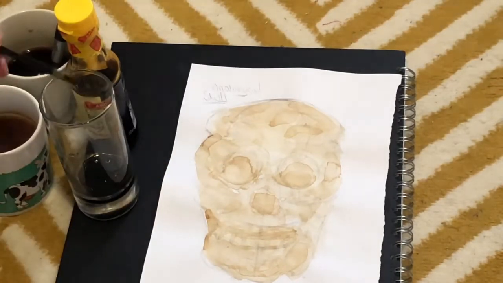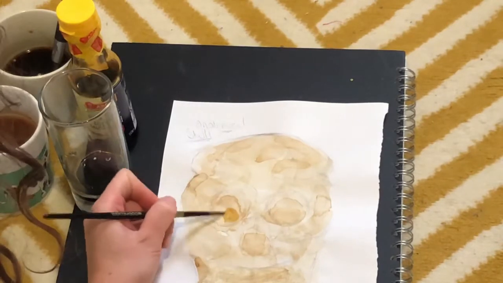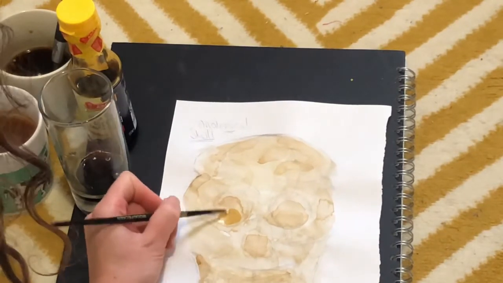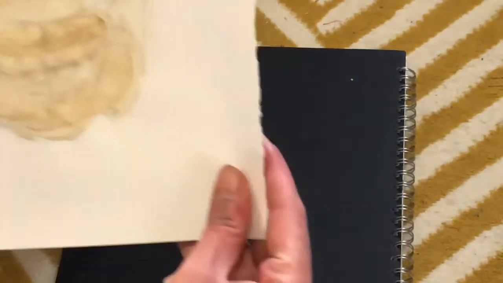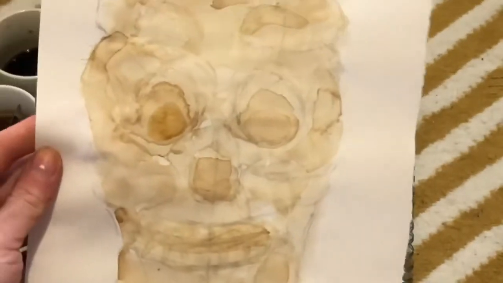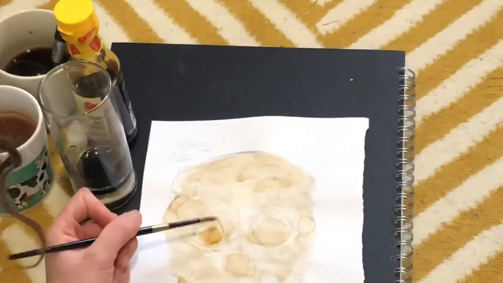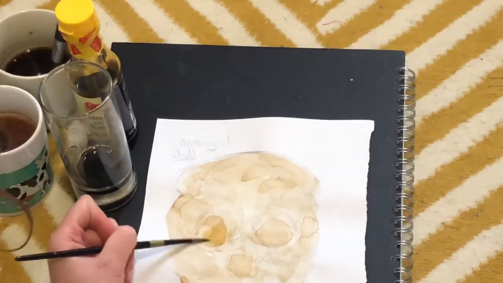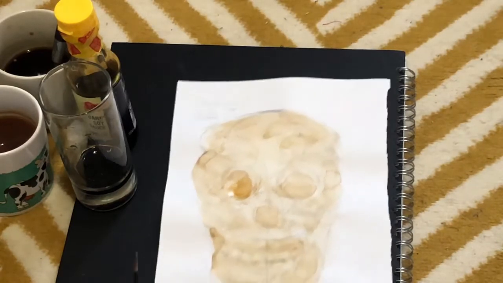So I'm just going to build up my eye sockets with the soy sauce, and immediately I can see it is much darker, in fact, than the coffee. So if you've got some soy sauce at home, have a go at using that to build up the darker areas of your skull. And again, in between using your tea and coffee, you can use a hairdryer to dry it.